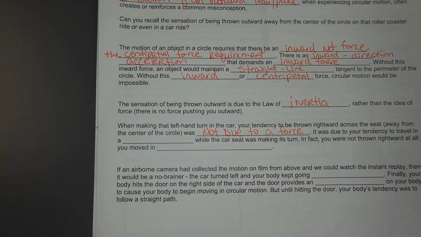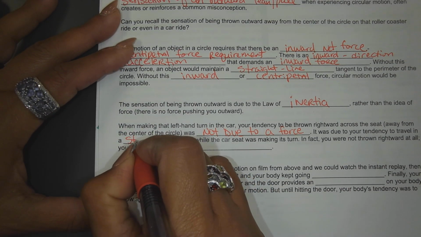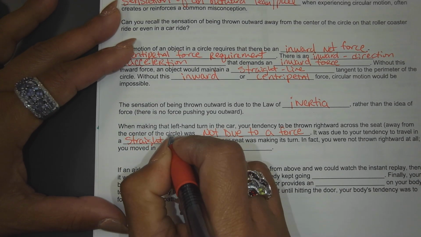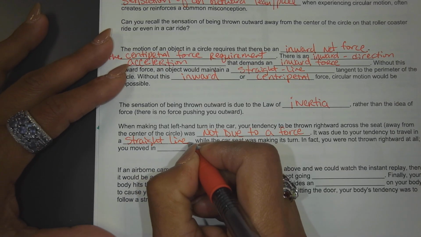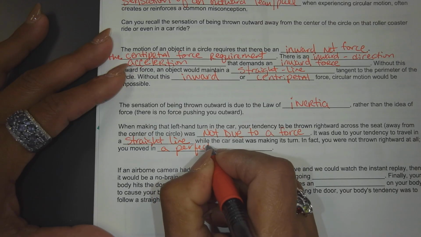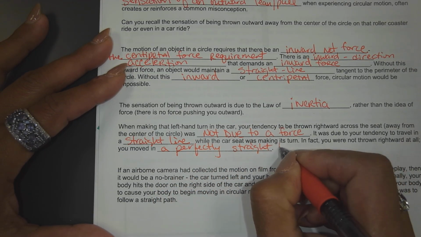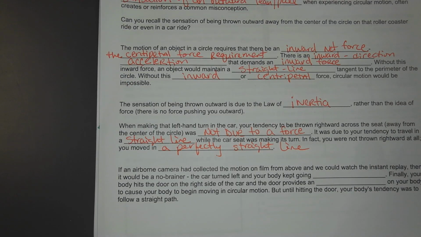It's actually the natural straight line of inertia that makes you want to move in a perfectly straight line. But that's Newton's first law of motion. That actually is what's happening.